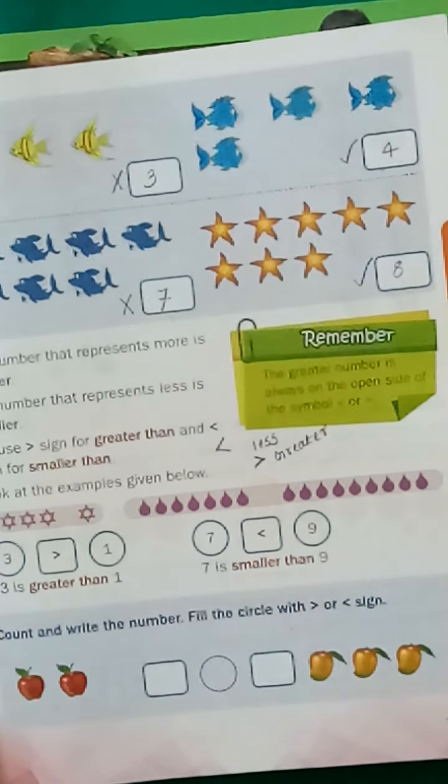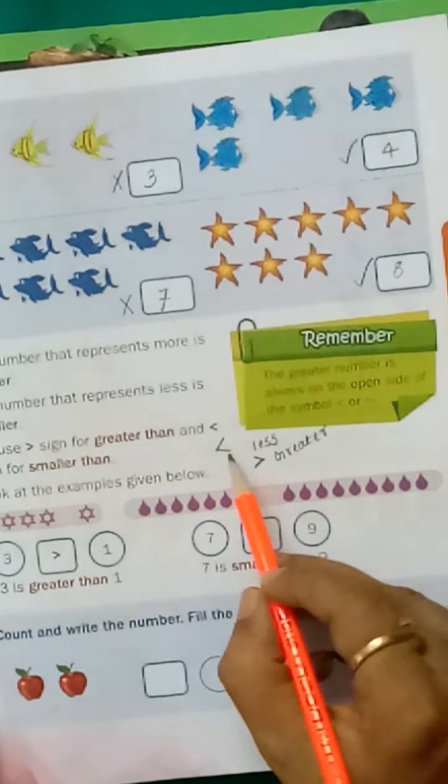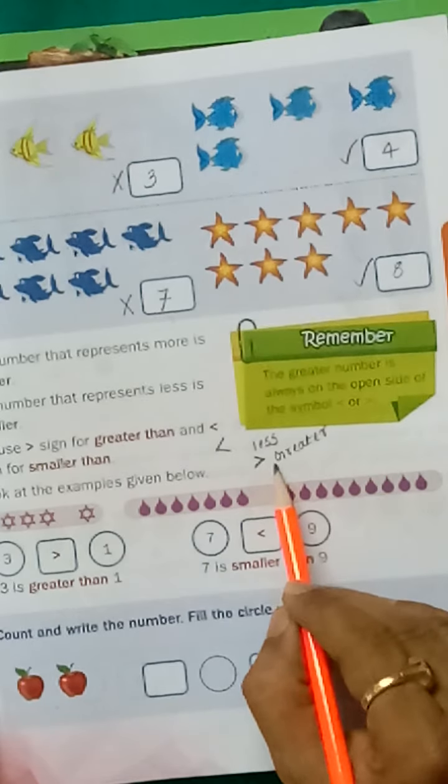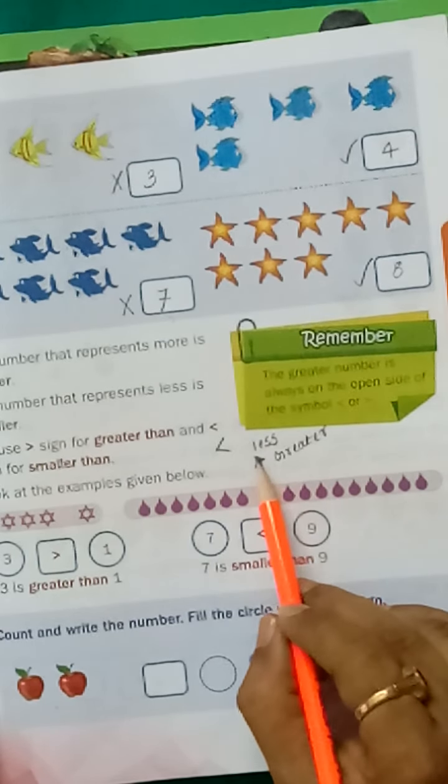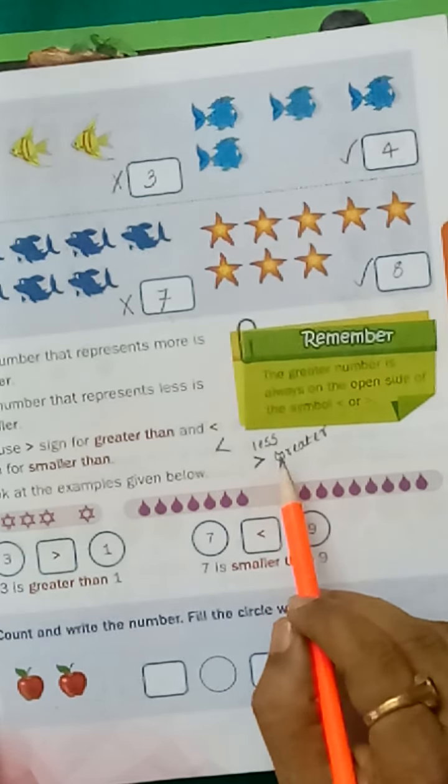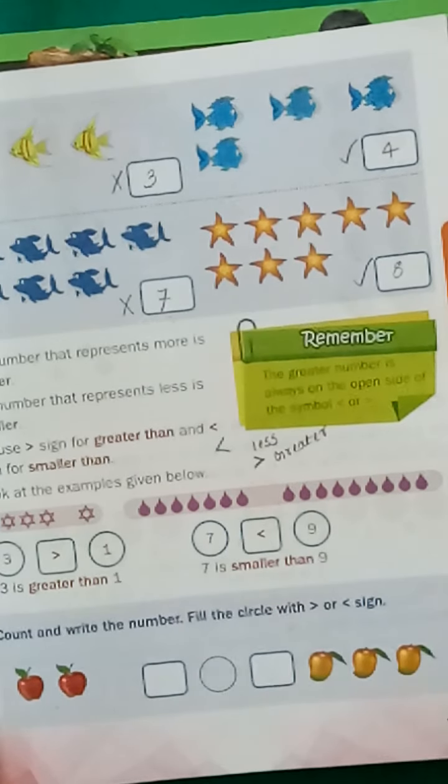Okay, children, understood? Less means small, so greater means big. Okay?